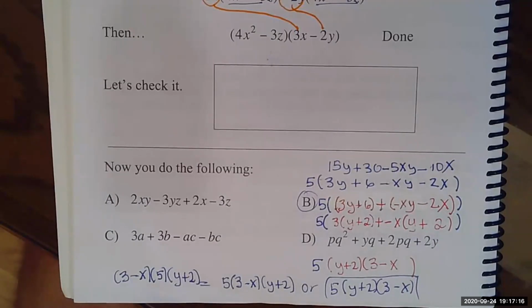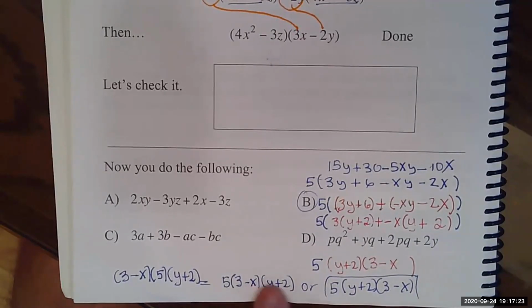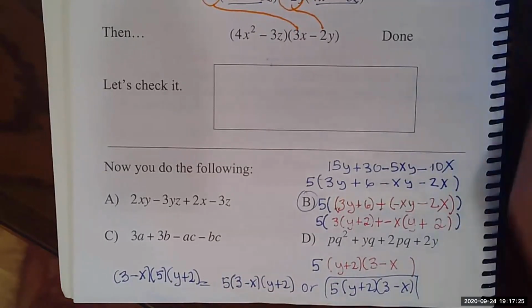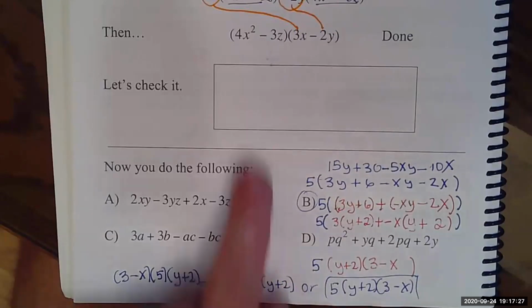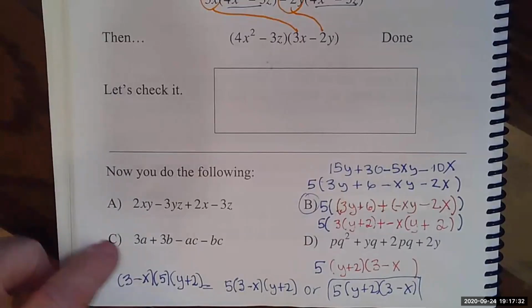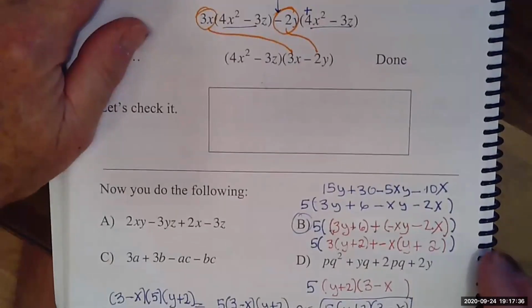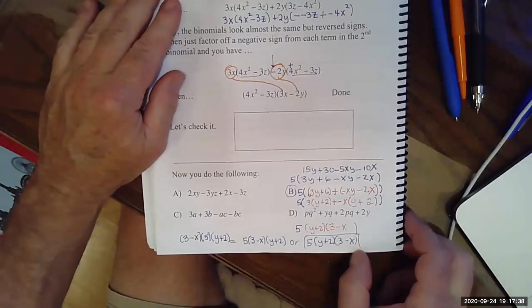I would definitely keep the parentheses around it just to make sure. So here's probably where we stop. I don't need to go and do this at all. There's no reason. And I'm not going to check this. You know how to check it with FOIL. So Jan is going to do A, C, and D for you tonight if you come back or go to her room.